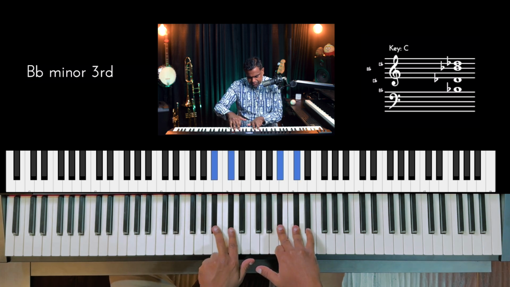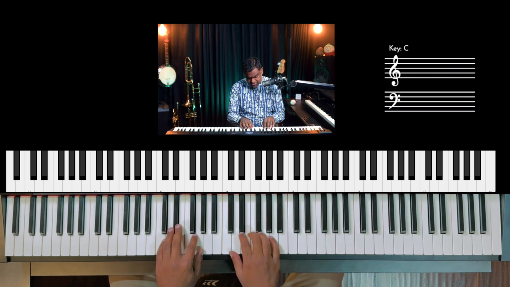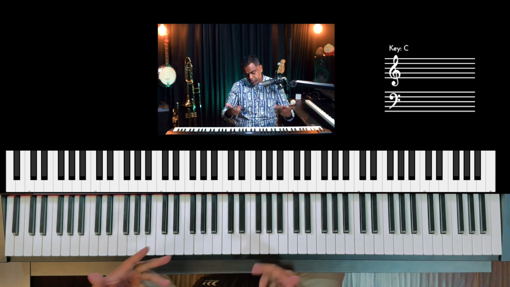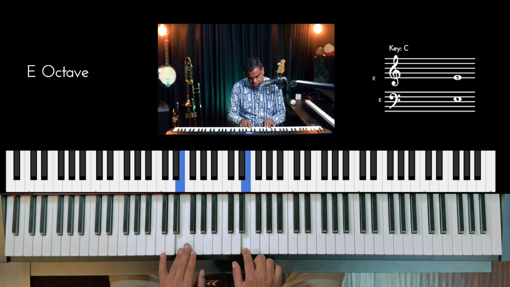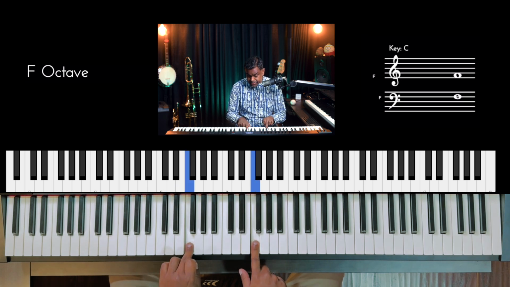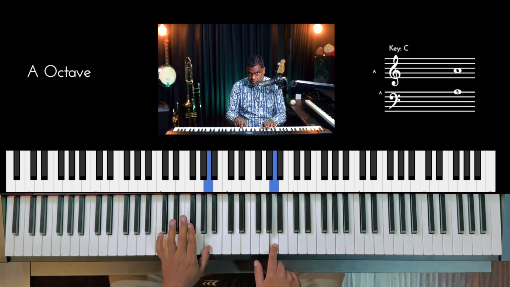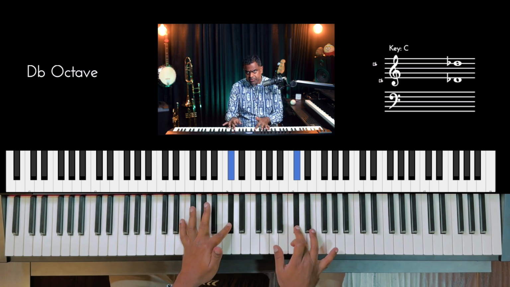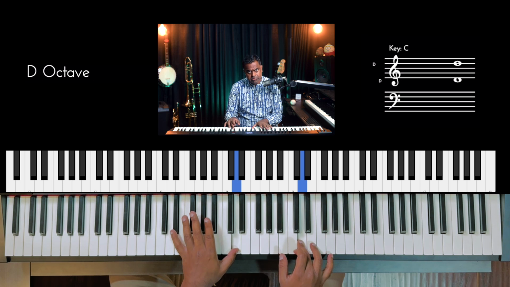So it creates a gap between the flat 6 and the major 7. So with respect to major, 1, 2, 3 flat, 4, 5, 6 flat, 7 normal, back.